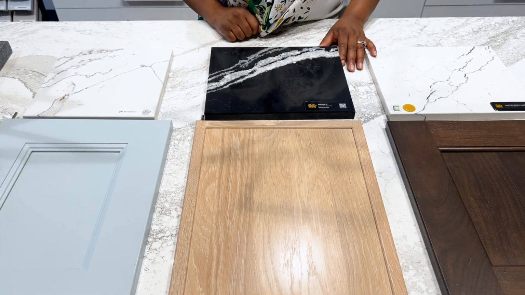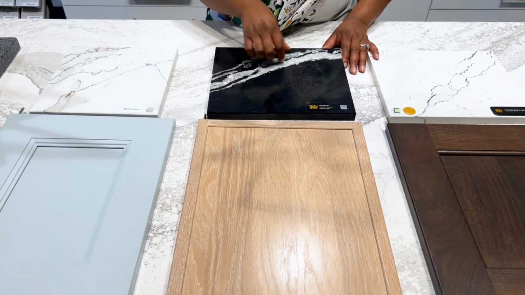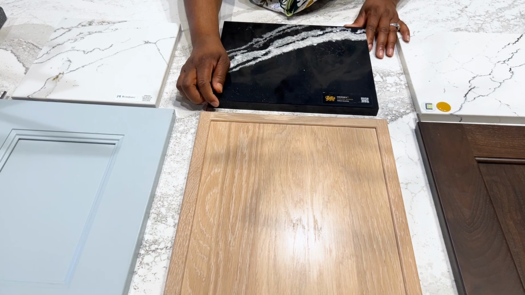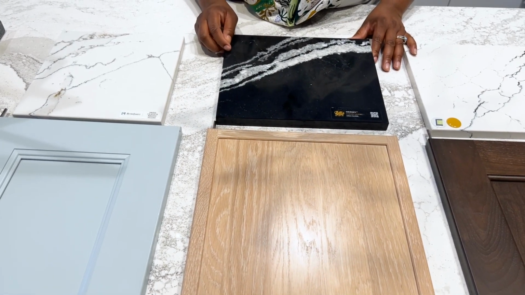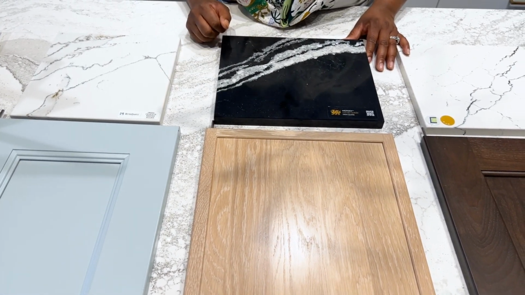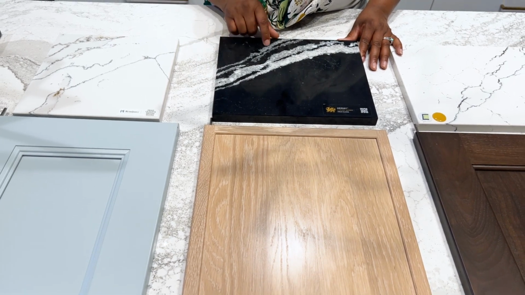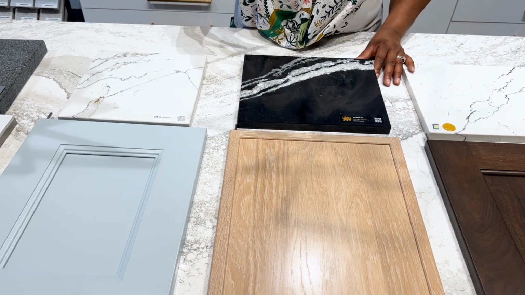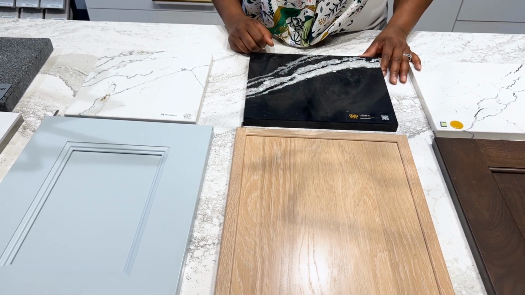Next, I selected this countertop because it has a bold pattern in it, which pairs well with a more monochromatic style door, and then also a door that's a little bit more on the modern side. So to give you a little bit more variation in your countertop and a little bit more movement and more of that wow factor, I went bold on the countertop on this one.